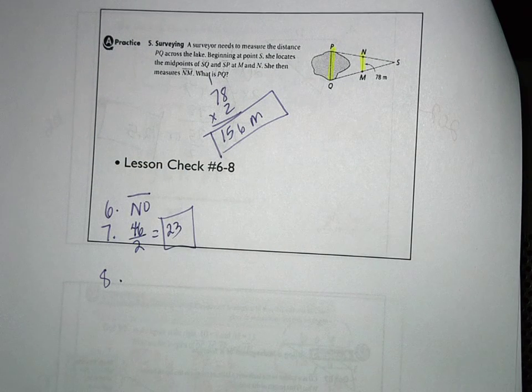And last one, number 8. I want you to tell me how to set up the equation first. How do I make it so that it's a balanced equation? Okay? What do you have to do to that? How do we write a balanced equation? Okay, tell me, Bryce.